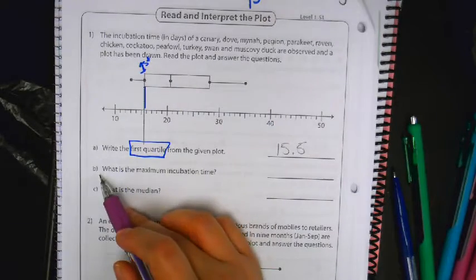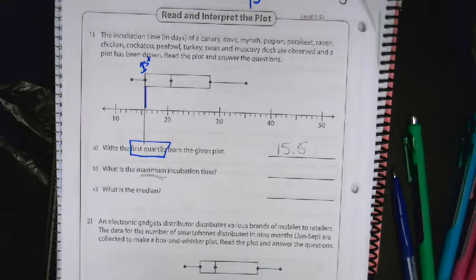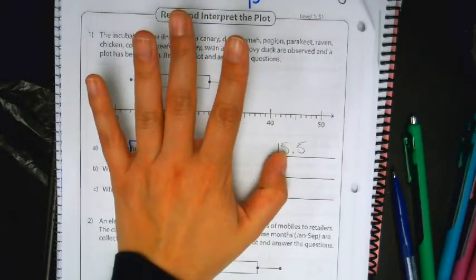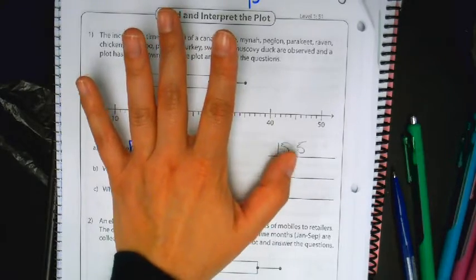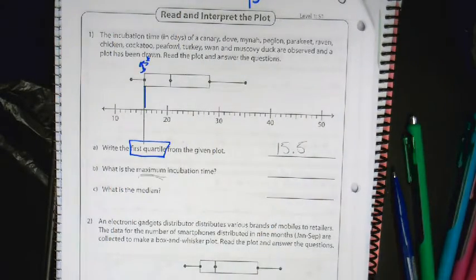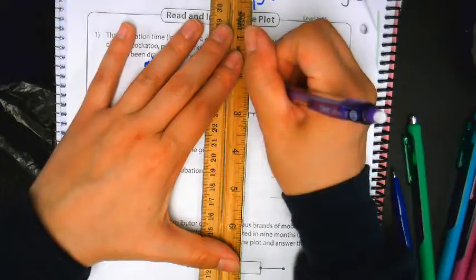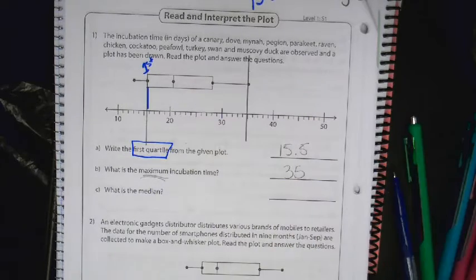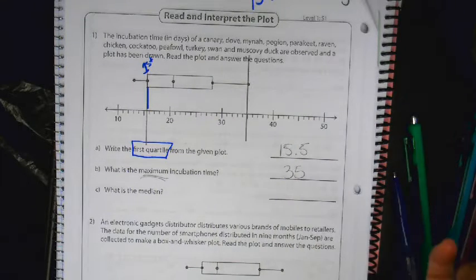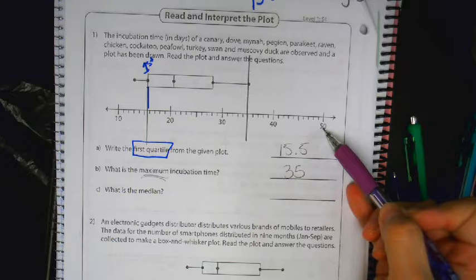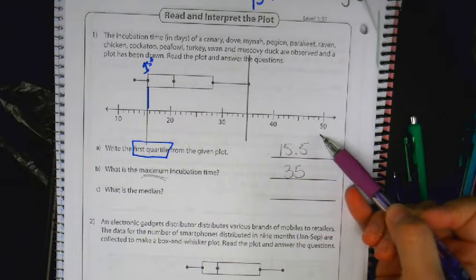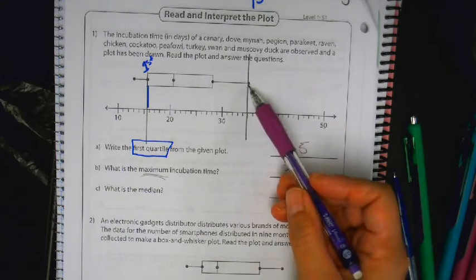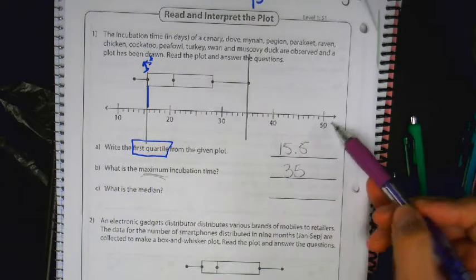What is the maximum incubation time? Which finger represents maximum? The thumb. Which dot is that? Dot number 5, right? So where is dot number 5? What number is the 5th dot? 35. The number one mistake that kids make is saying the maximum is 50. Why would they say that? Because the number line goes to 50. So they're thinking, oh, look, my graph ends at 50. Yeah, but the plotted graph ends here at 35. So don't just go here. Always look where your last dot is.